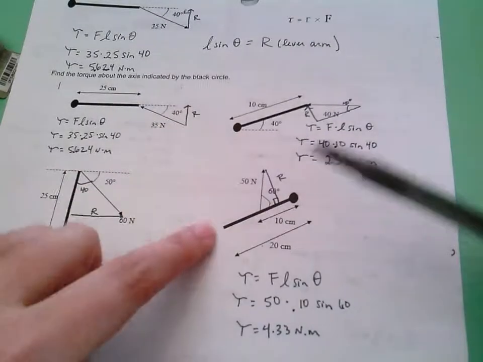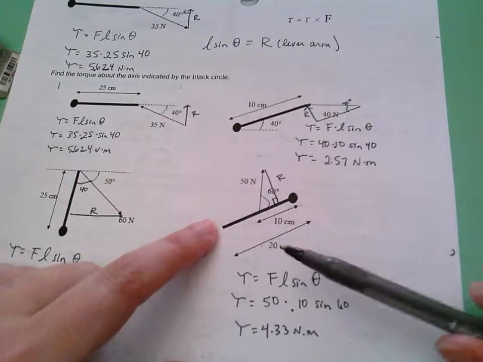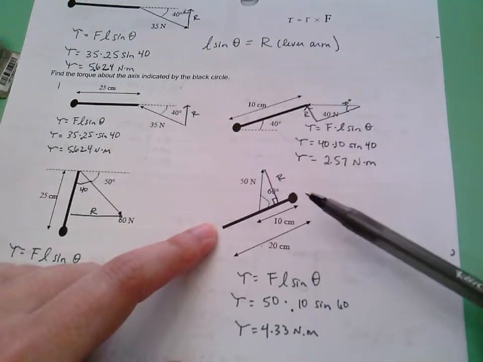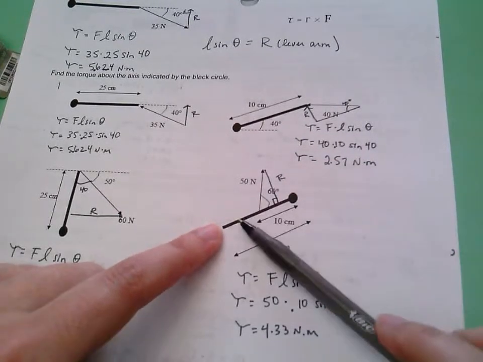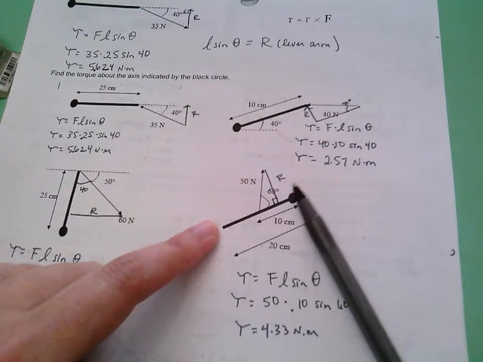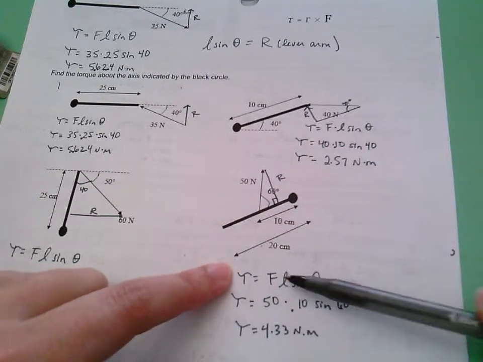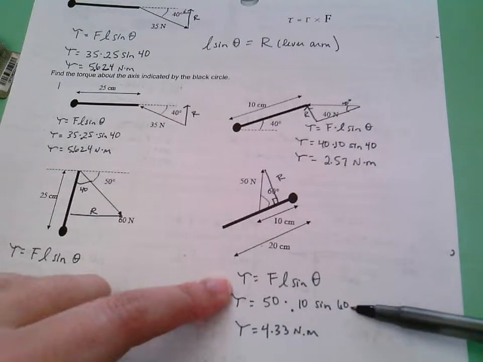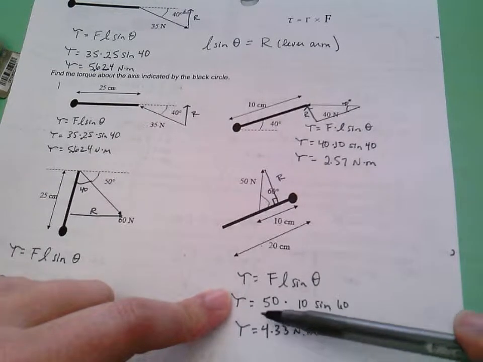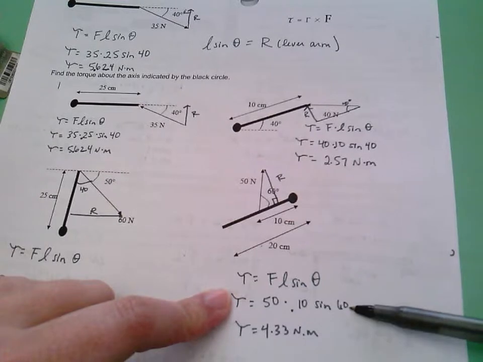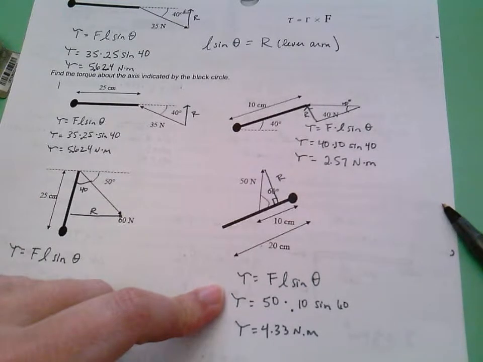All right, so you should probably be doing these before you're watching me do them, because you're not going to retain any of this information if you don't. Here's the next one. We have 3D, but again, it's force times length sine theta, and we end up with 50 times 0.1 sine of 60. Woohoo.